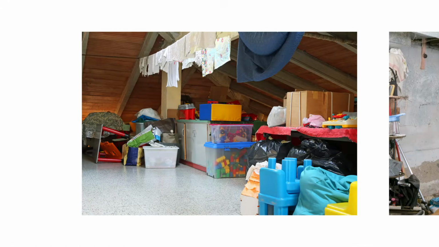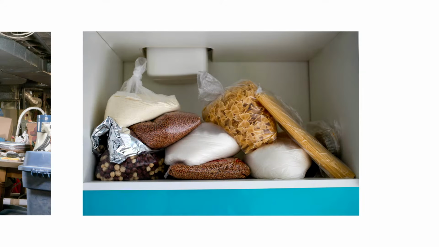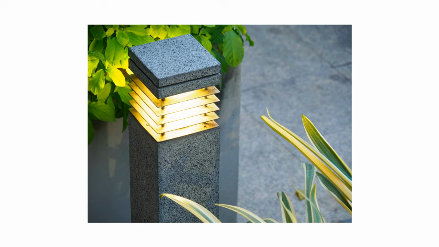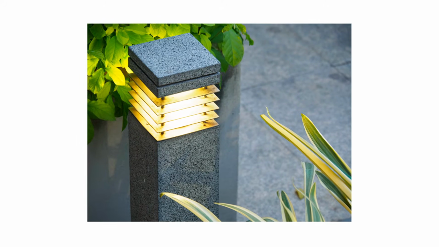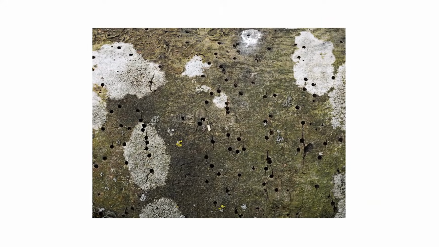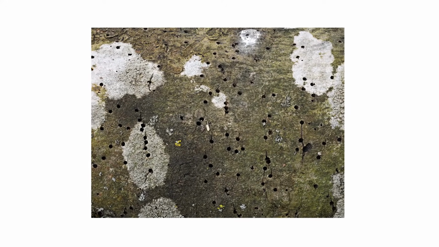Indoors, beetles can infest carpets, rugs, furniture, or clothes. Inspect your attic, basement, pantry, and other storage areas in your home. Outdoors, many beetles will be attracted to lights, so check exterior lighting fixtures in the evening for activity. You'll also want to observe trees and exposed wood for wood-boring beetles.